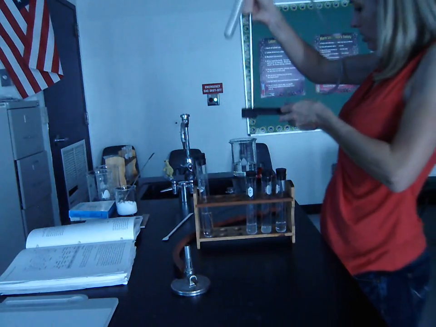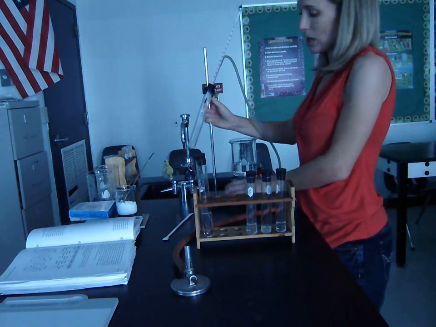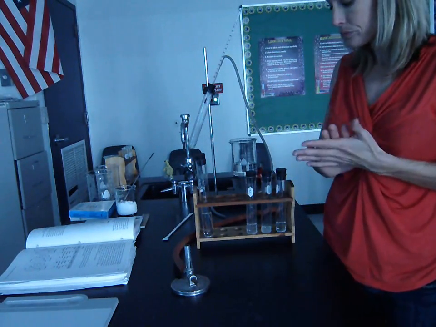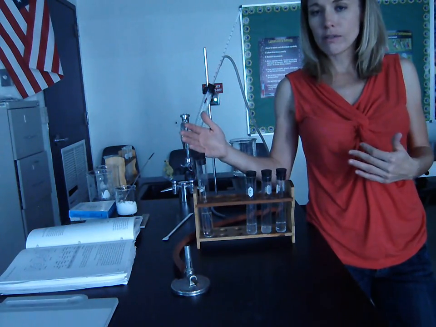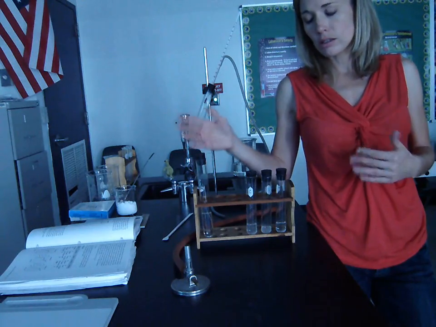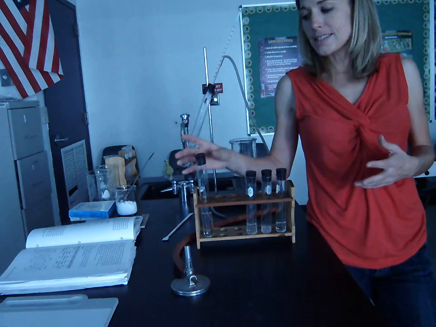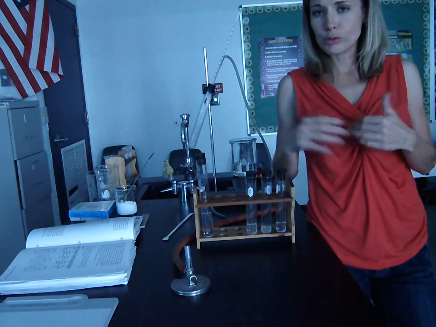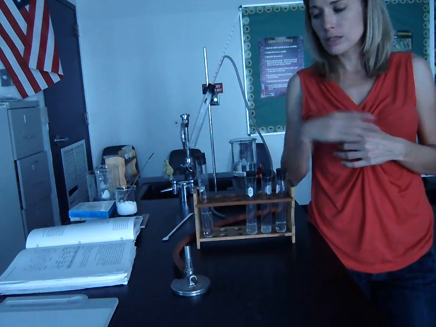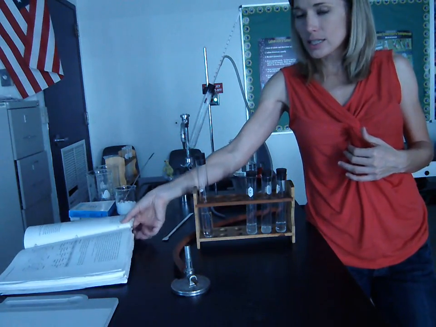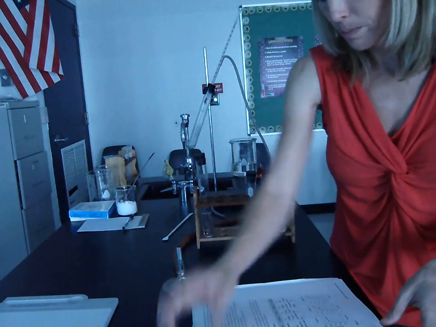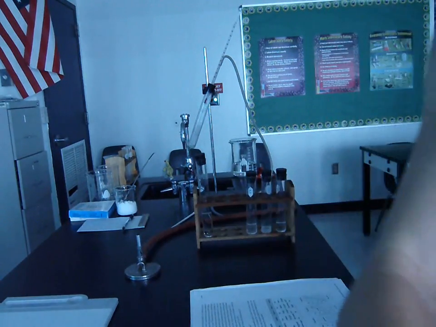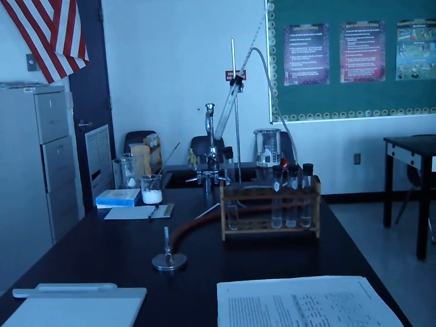Now, there's a little bit more to this lab besides just the process of separating our liquids. What they have us do is to test the properties of all of the different liquids that we've collected. Instead of me showing you how to go through and test all of the different properties, I'm going to show you a sample data table and explain how this works. So let's move our camera. See if this will work for us.